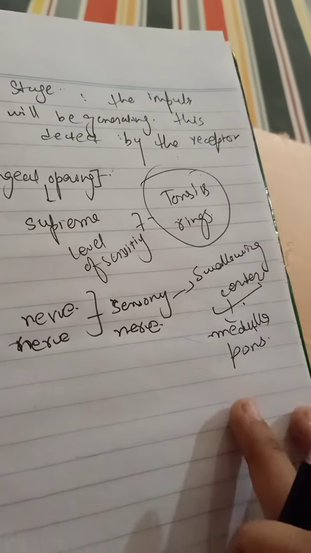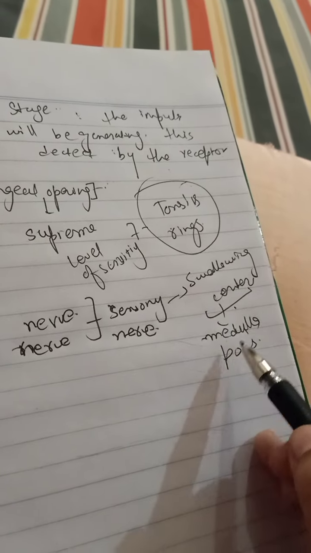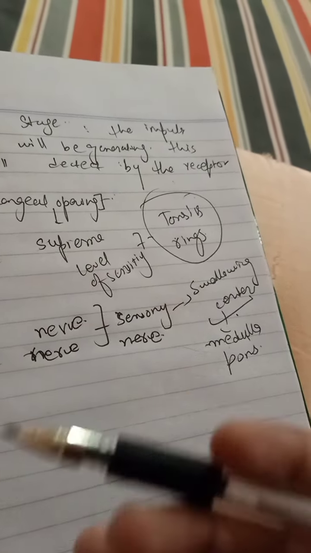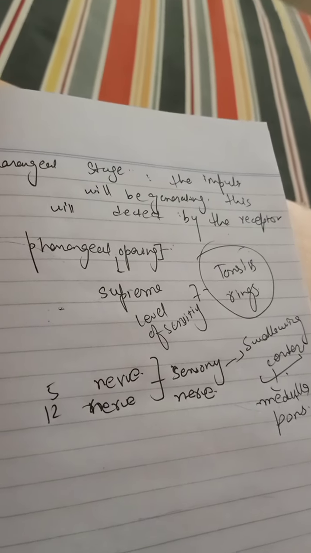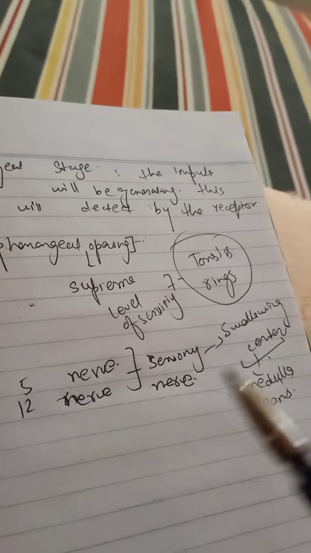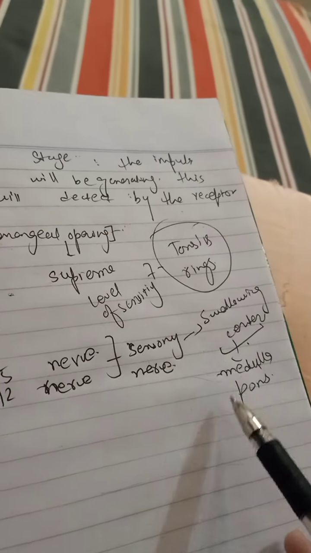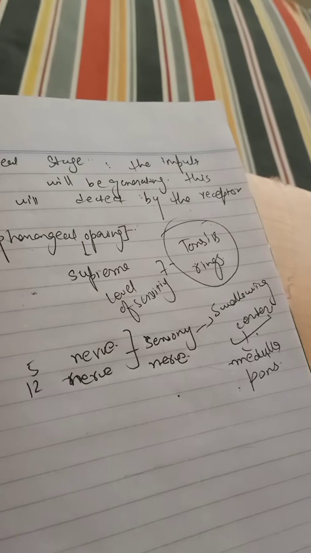And in this brain stem, the sensory nerve will give the impulse first to the hypothalamus. First of all, this nerve impulse will move into the hypothalamus, then to the medulla and pons. Okay, so after that the nerve impulse is generated.